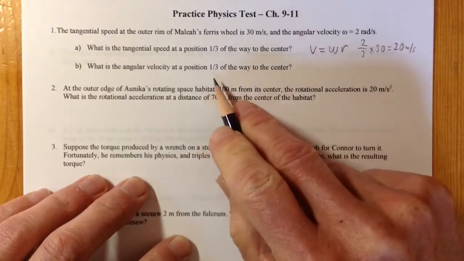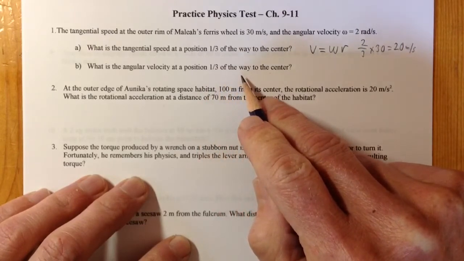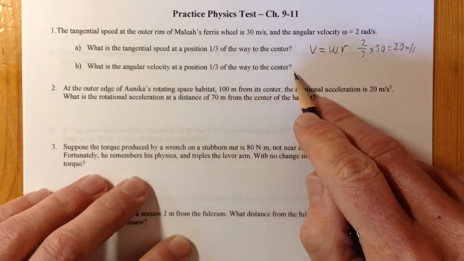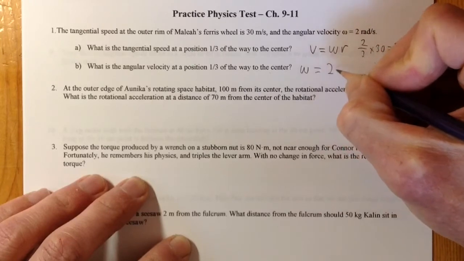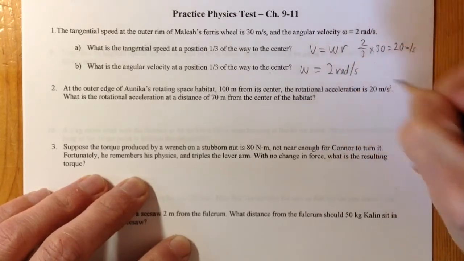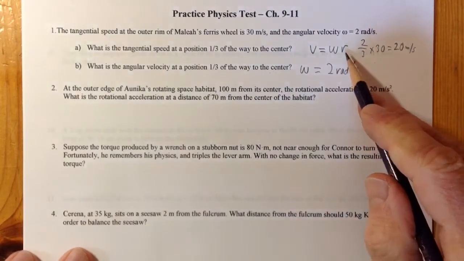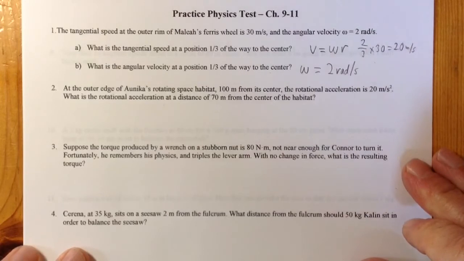And then, what's the angular velocity if you're 1/3 of the way? Oh, what is the angular velocity 1/3 of the way to the center? That doesn't change, right? So omega is the angular velocity, and that's just a trick question. It's the same, doesn't matter. You're still going the same number of circles per second, but a smaller radius, you're not going as fast. Okay, so that one is just kind of understanding the concepts.